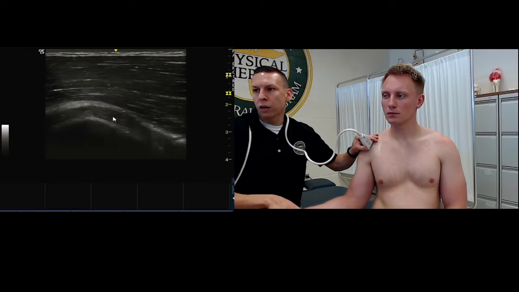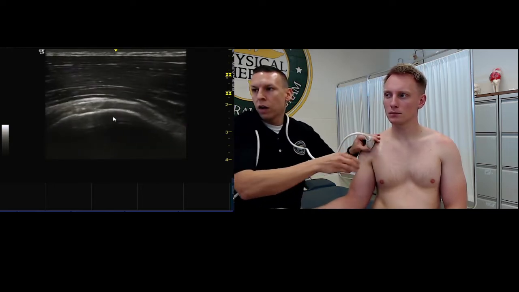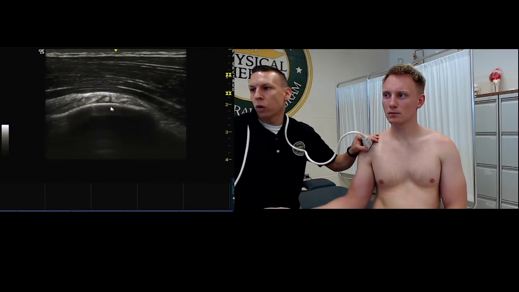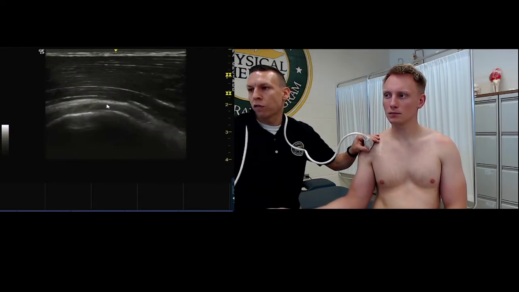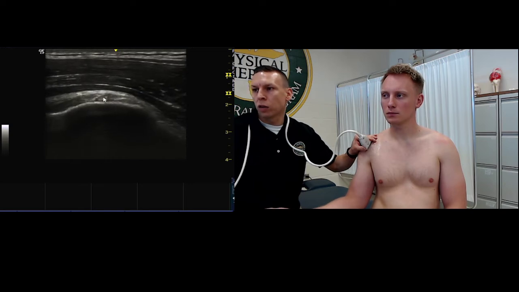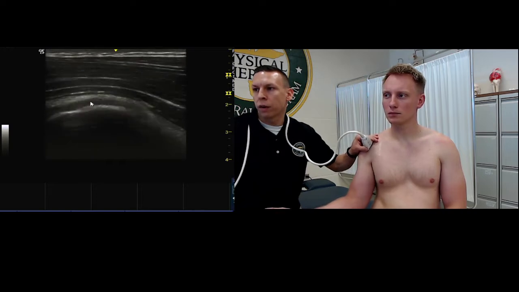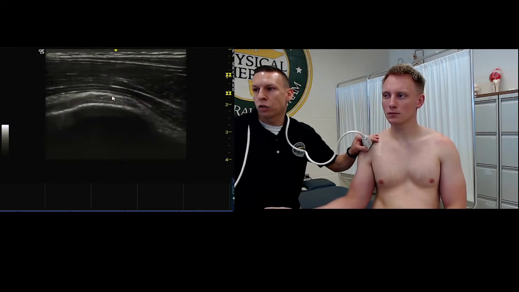And from here, this rotator cuff muscle or tendon actually has an interesting appearance, because the different muscle fibers have bundles, and it looks like bundles of tendons. So don't mistake that for intrasubstance tears or anything. That's just the normal appearance of the subscapularis in short axis.